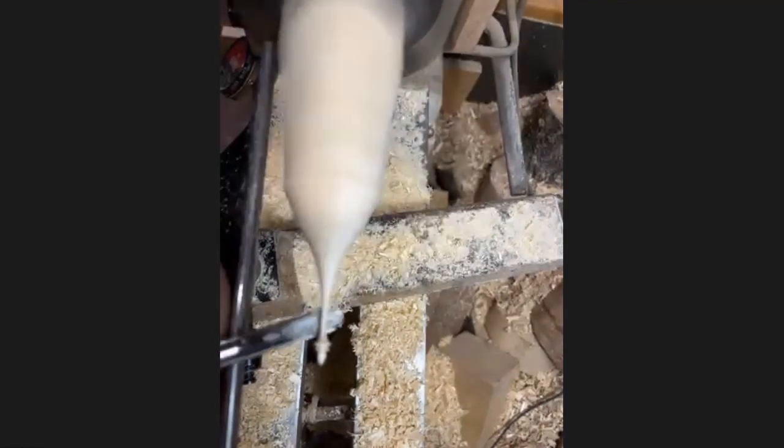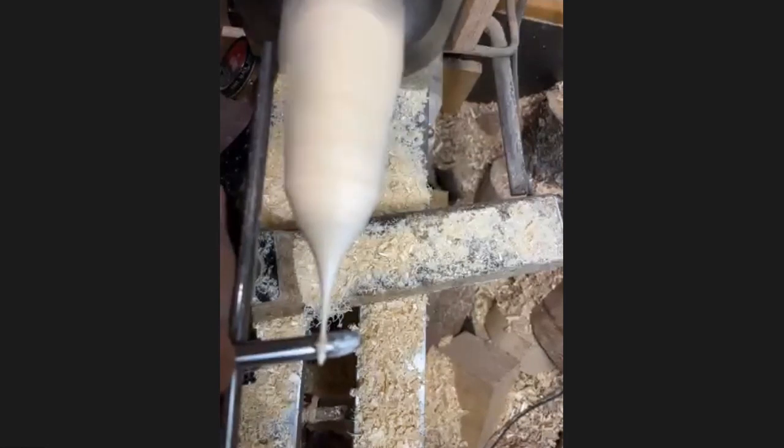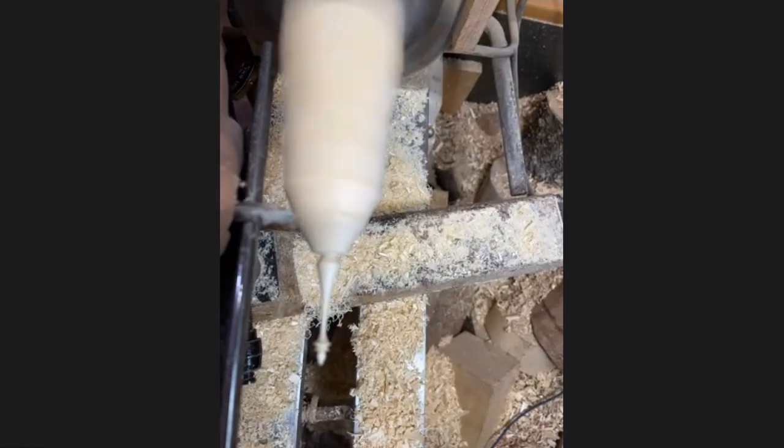Remember, that's still pine. You see that in relationship to a 3/8 spindle gouge? Yeah, that's less than 1/8 of an inch thick. Yes, it's about a 16th of an inch thick.